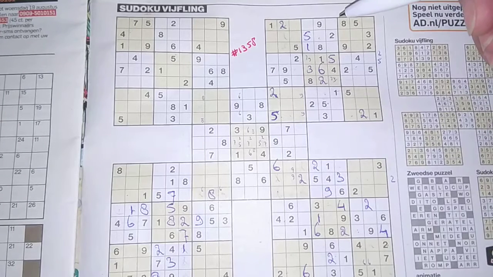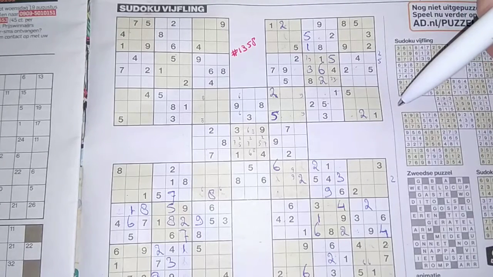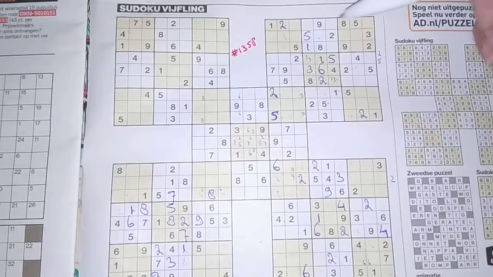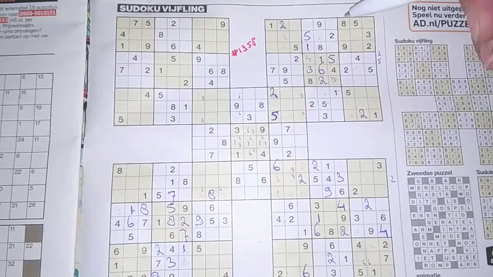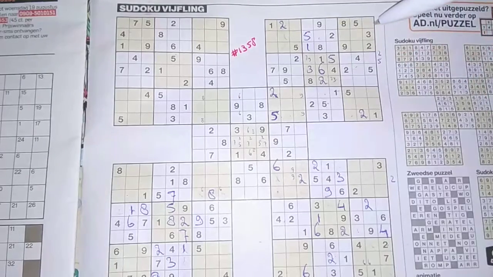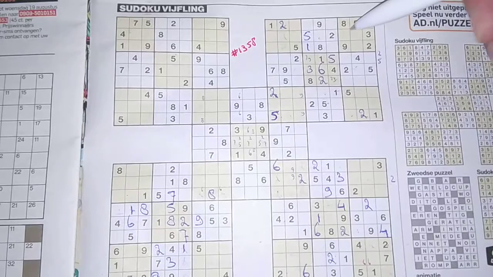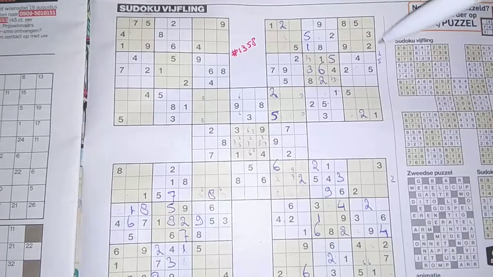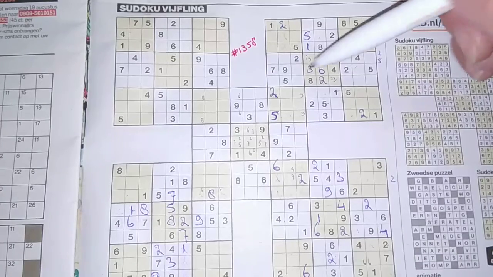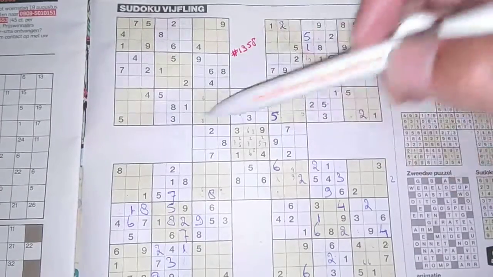Yeah, need to wait. 3, 8, 2, 5, 1, 4, 4. I need more digits. Let's go to another big square.